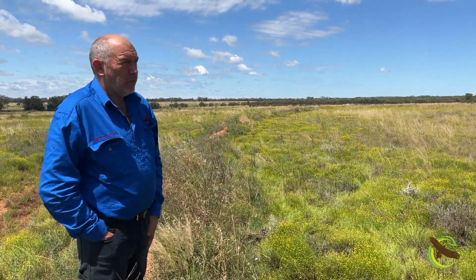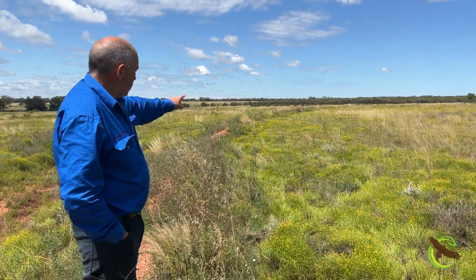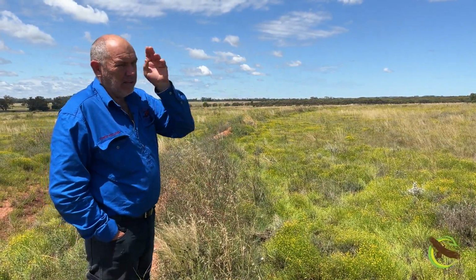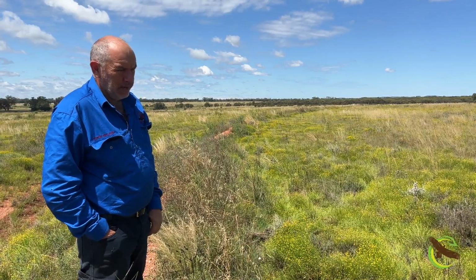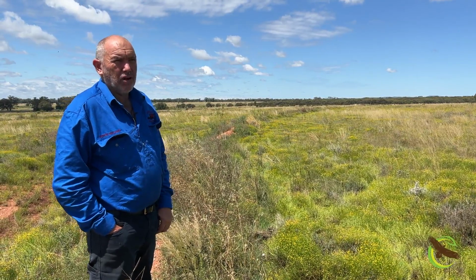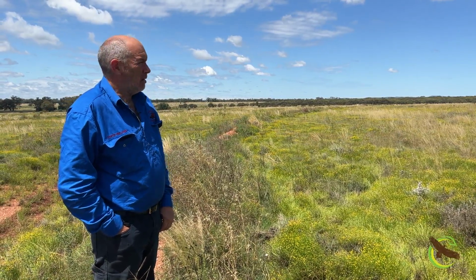So we absolutely would be able to establish trees along here in the toughest conditions, and I've been talking with these guys for a while about that sort of thing, and that's where we'll end up.